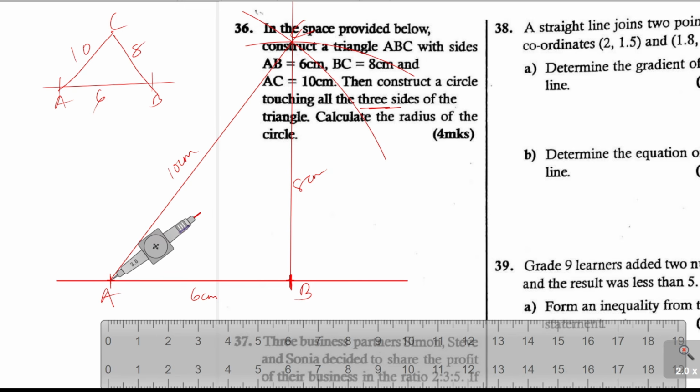So with any convenient radius, I want us to bisect angle A. Stand at A and then mark an arc there. And then with the same radius, you mark an arc there.